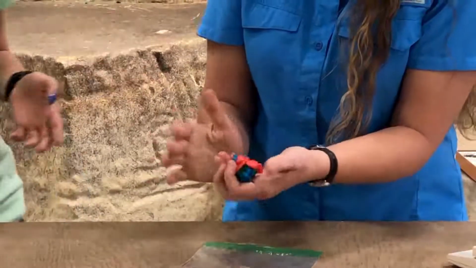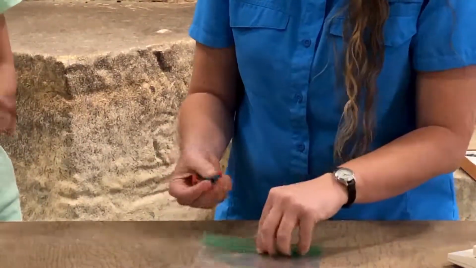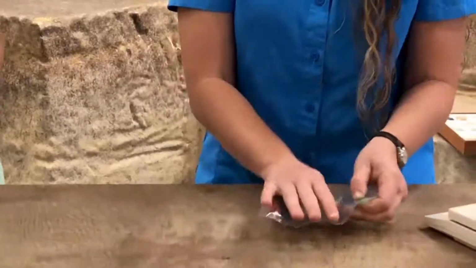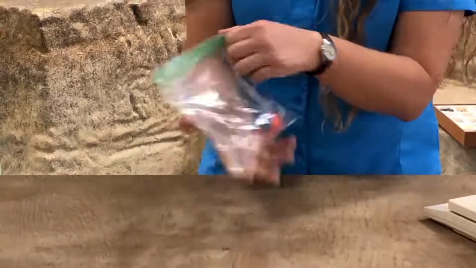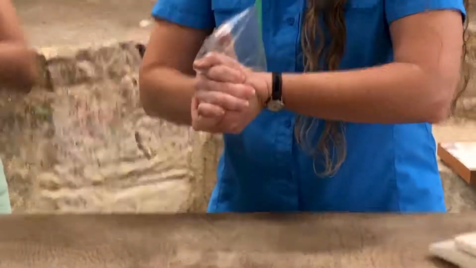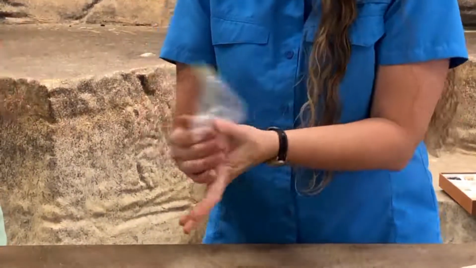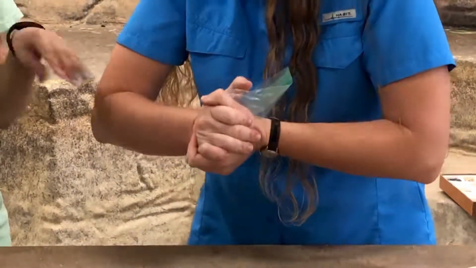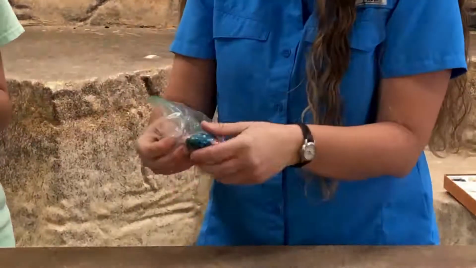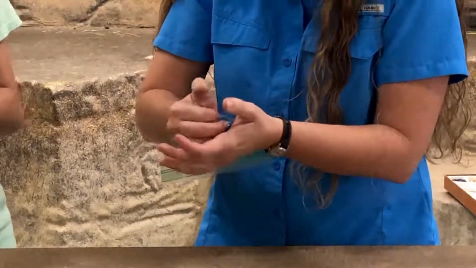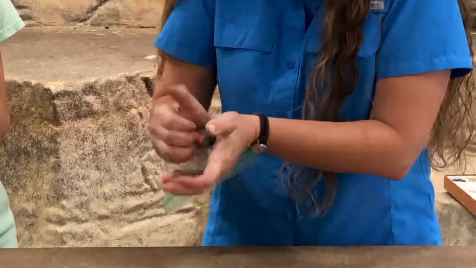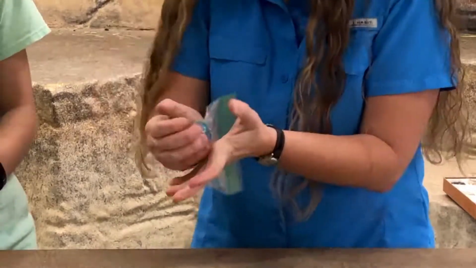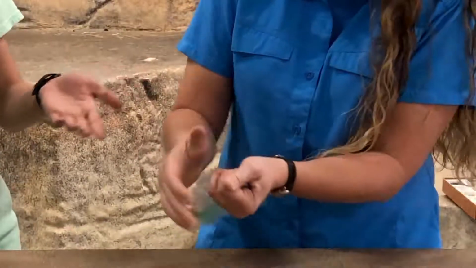The next process would be a metamorphic rock. Metamorphic rocks are formed by heat and pressure. So Holly is going to put our airheads in a bag and apply heat and pressure from her hands to make a metamorphic rock. A lot of times metamorphic rocks have layers in them where you can see the different kinds of rocks that formed. So now we have a metamorphic rock.